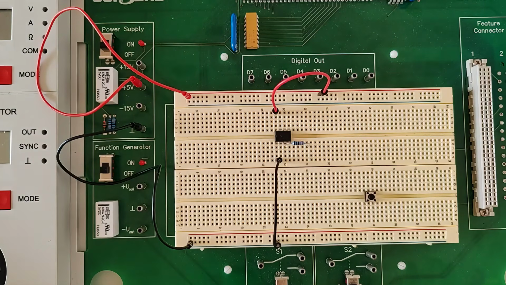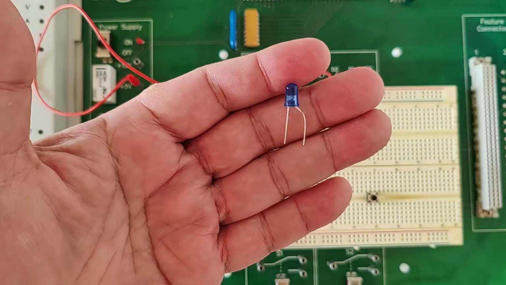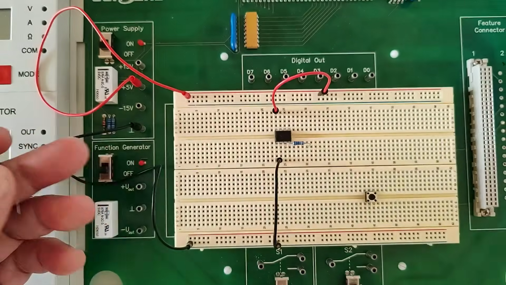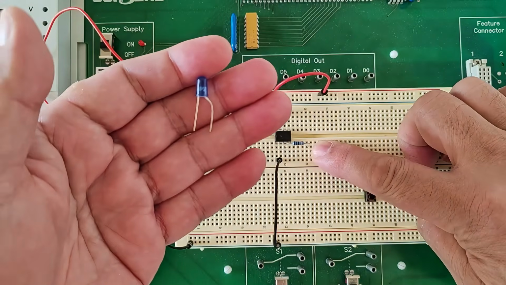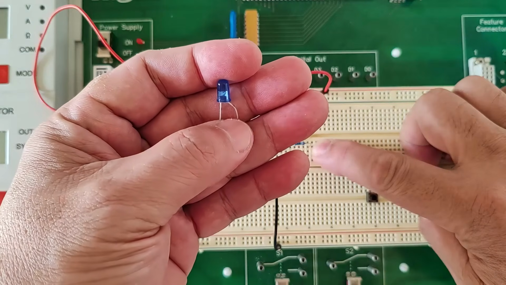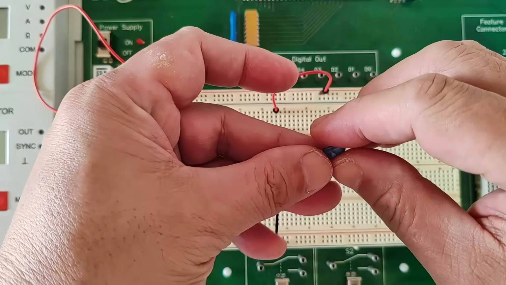Now, the other leg of the resistor will have to be connected to, this time around, a blue LED, this one. Where will that leg be connected? The leg of the 330 ohm resistor has to be connected to the anode terminal, the longer leg of our blue LED. Let's do that now.